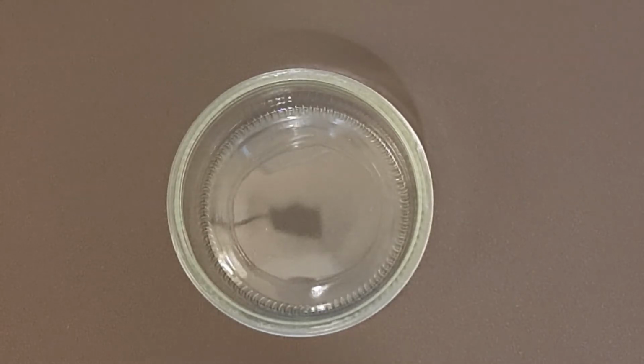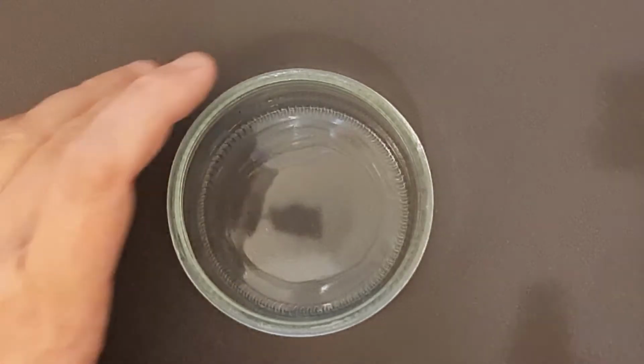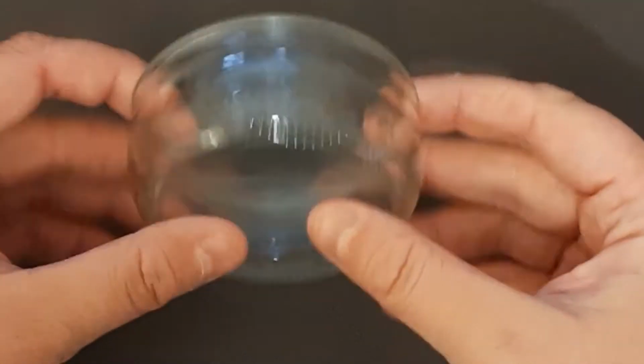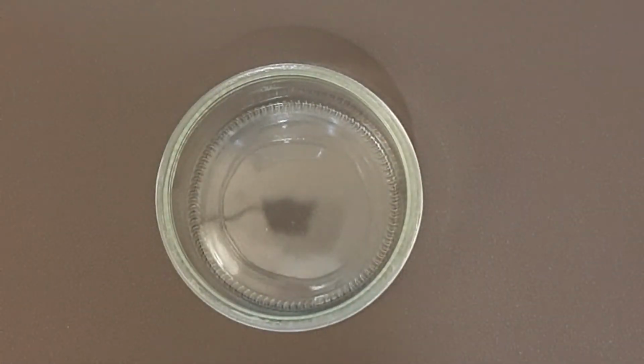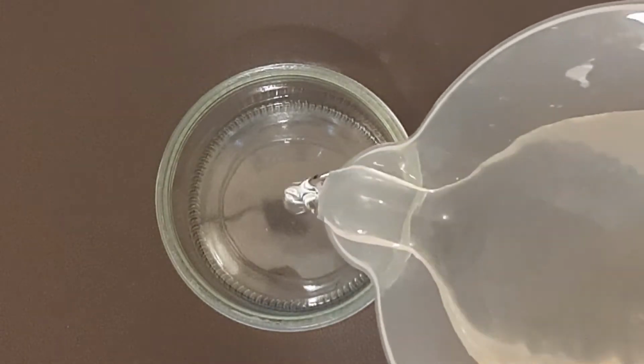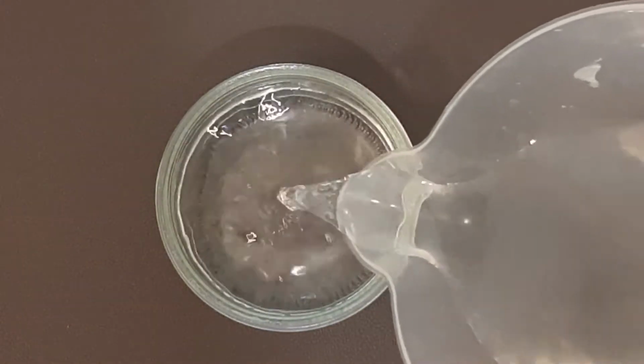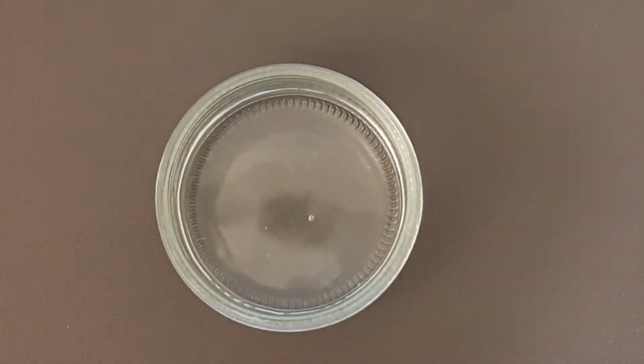So my next experiment is investigating surface tension using tweezers to balance a horizontal needle on water within a petri dish. Now I don't have a petri dish. What I do have is one of these little ramekins from one of these supermarket desserts we had. And I'm just going to pour some water in. This is literally water that came out of my kitchen sink.